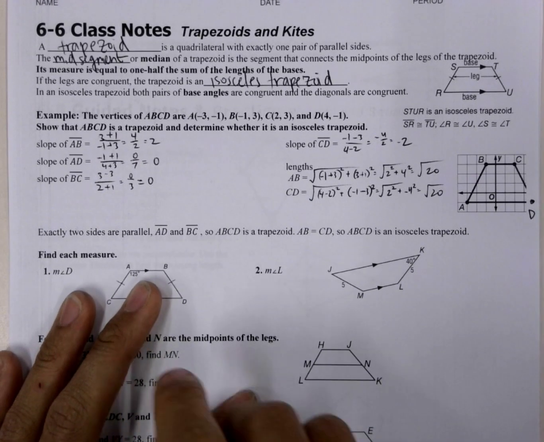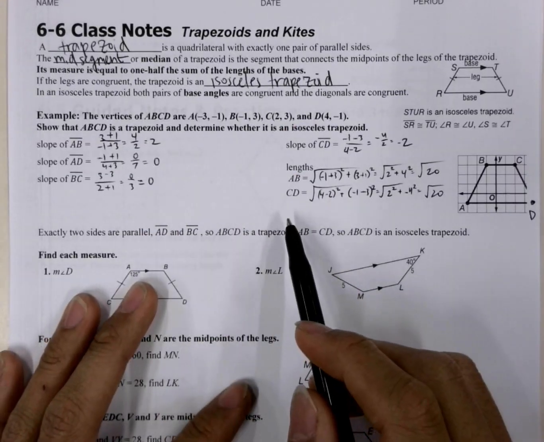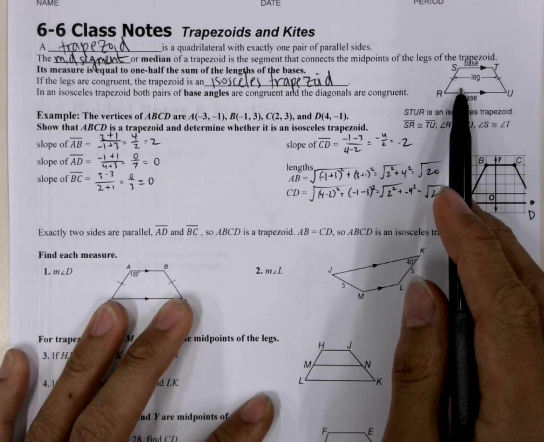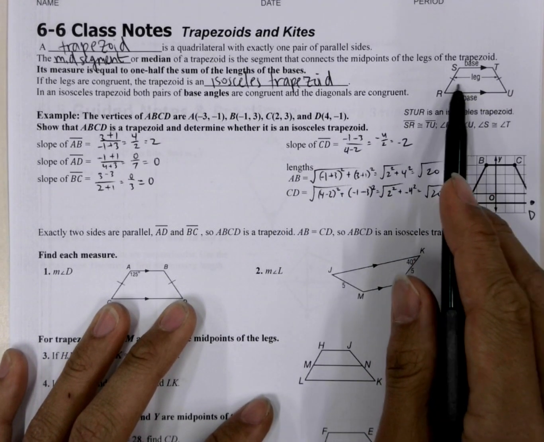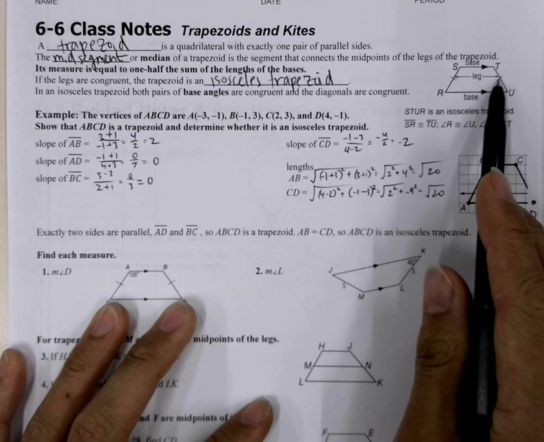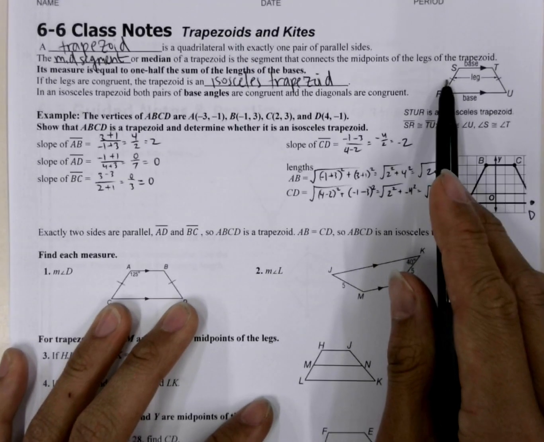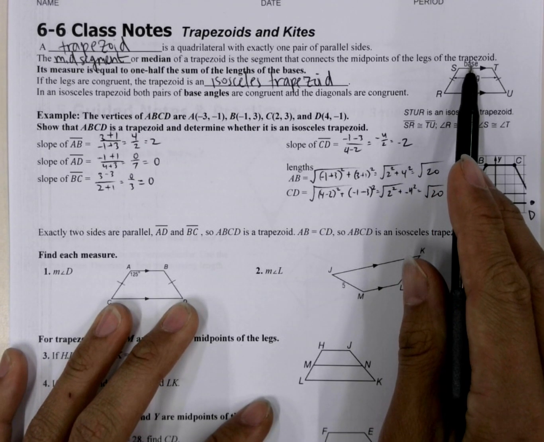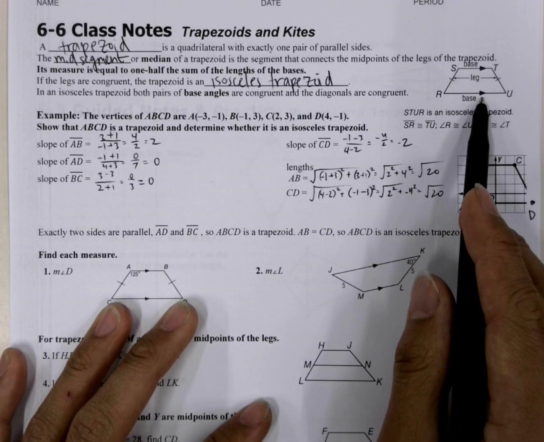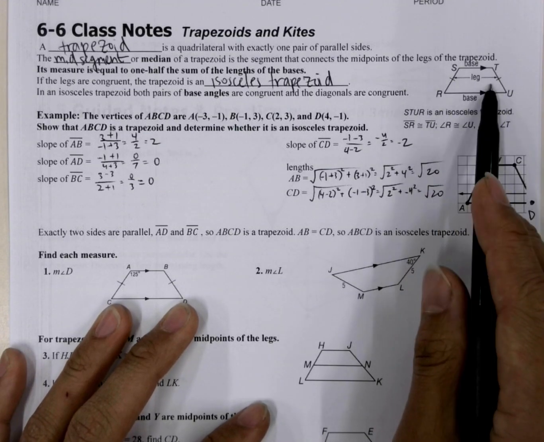Okay. So we're going to be using these different properties, and to sum it up, in a trapezoid, the mid-segment, or the median, which connects the midpoints of SR and TU, is equal to base 1 plus base 2 divided by 2. All right, that's its length.